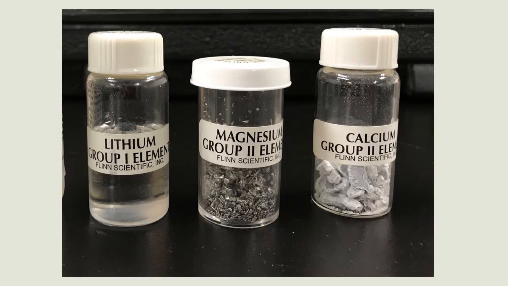So here are some more examples. See, lithium, which is in the first group, is stored in oil here, and the lithium is floating here. You cannot see because of the label. Lithium is floating on top because of low density, and this is because it is highly reactive. If it is exposed to air, it will react with air as well as the moisture from the air. So it's going to be dangerous to keep it open. So that's the reason it is stored under oil.